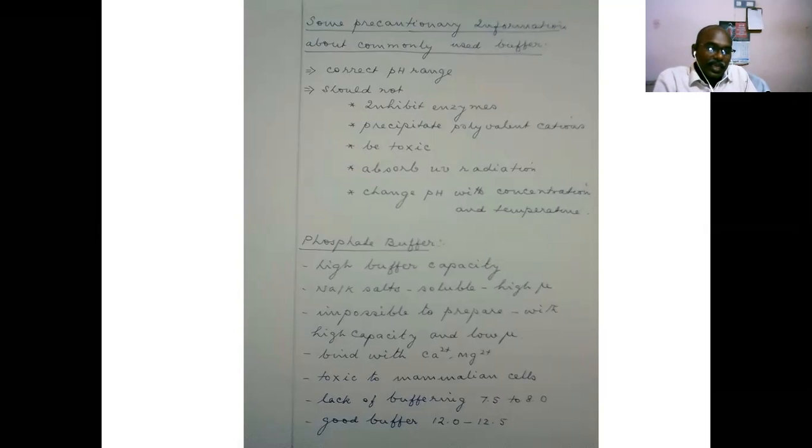Therefore the ionic strength of the solution will be very high. Now I want to prepare a buffer with a high buffer capacity and at the same time with a low ionic strength, which is not possible in the case of a phosphate buffer. So that is one of the disadvantages of a phosphate buffer.